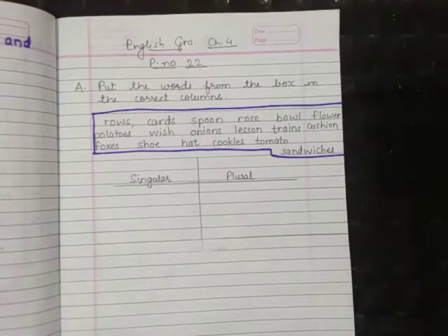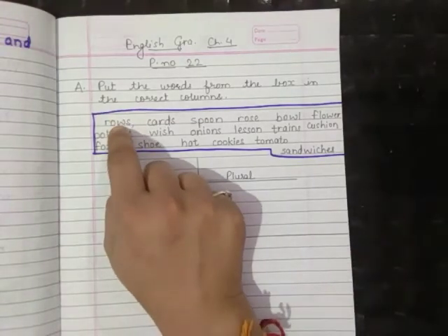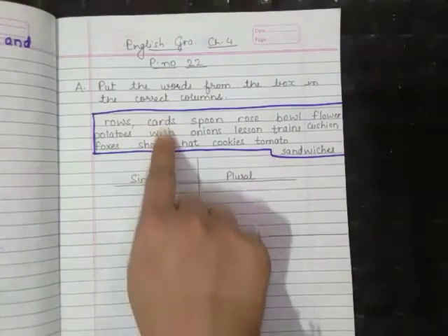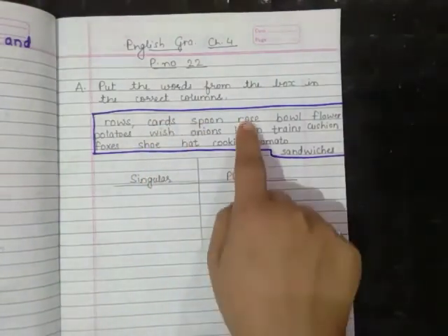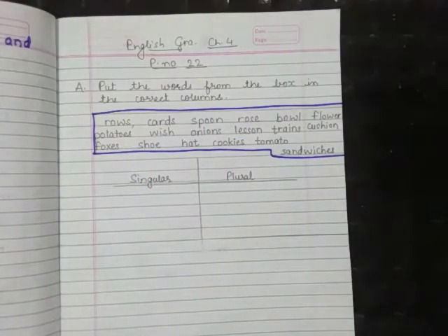So the first is ROWS, rows. See, this rows is different from ROSE, rose. That is a flower, and this row is a pattern. Like in the classroom you sit in rows.